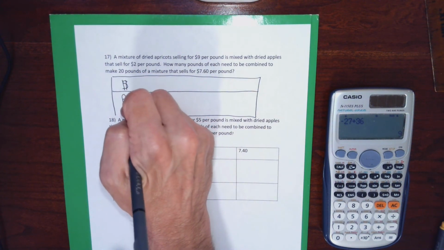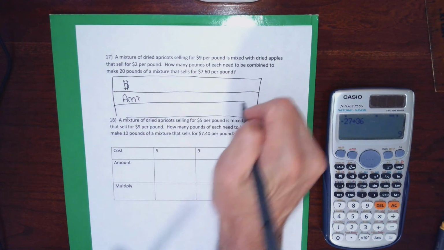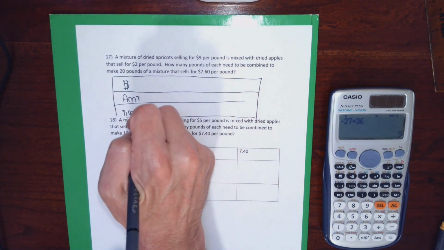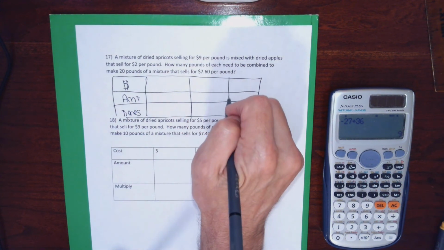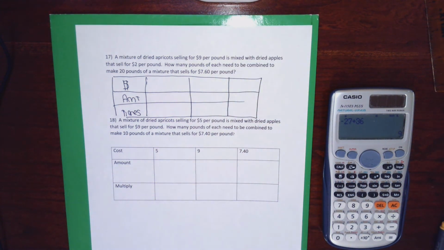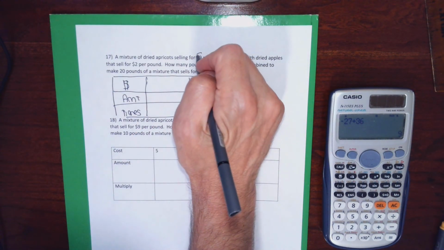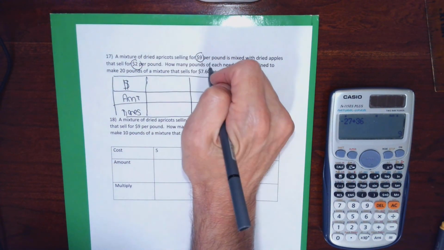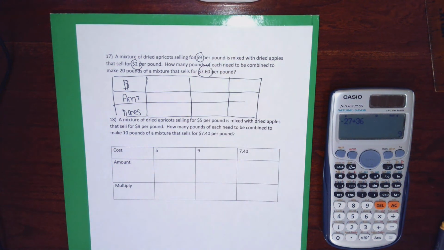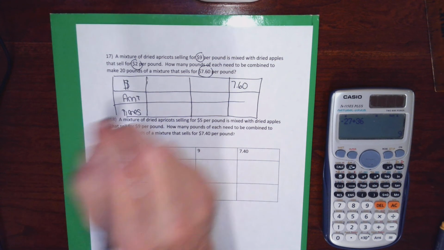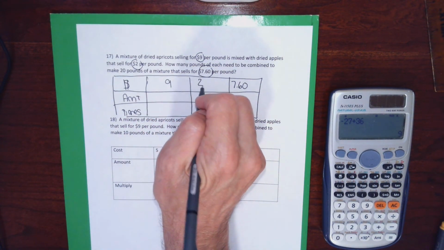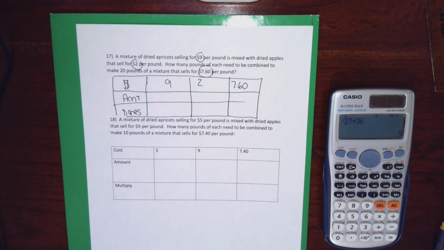I'm going to get lazy in my labeling of this box. So it's exactly the same question. It talks about mixing apricots and apples again, just with different values. And the values that I see here are $9, $2, and $7.60. Always, when I go to fill in the costs, the middle cost, just like the middle percent, needs to go in the far right box, and the other costs can go in either of the boxes.